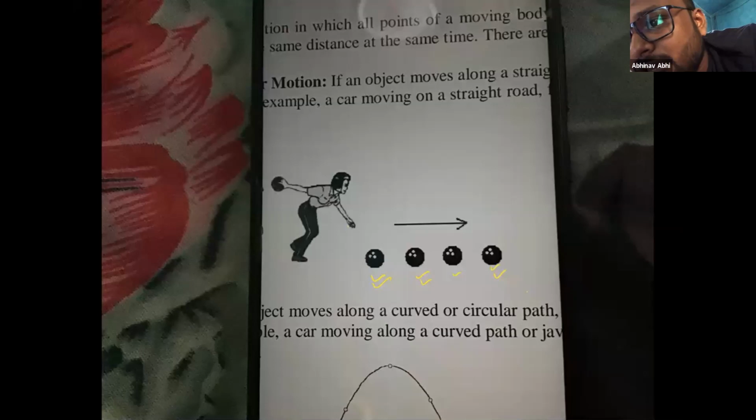So you can see this dot has traveled the same distance. This dot has also traveled the same distance. This dot also traveled the same distance. All dots have traveled the same distance and are also moving in the same direction.